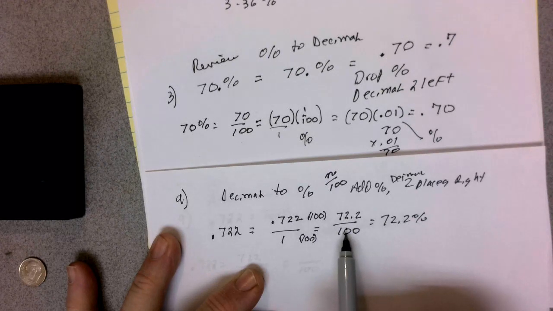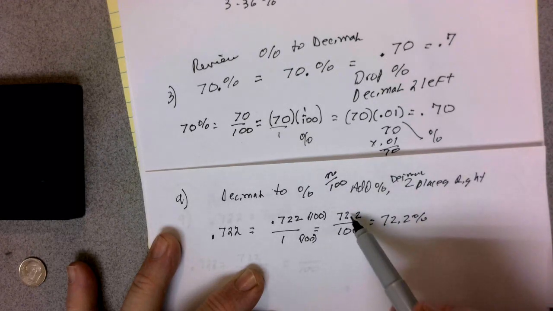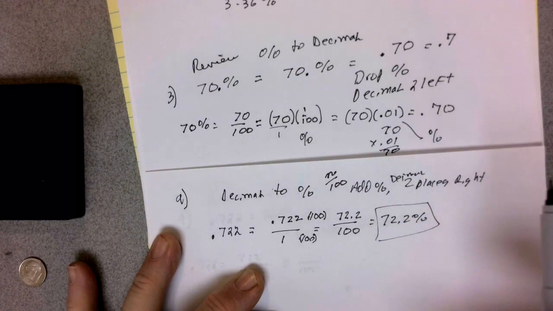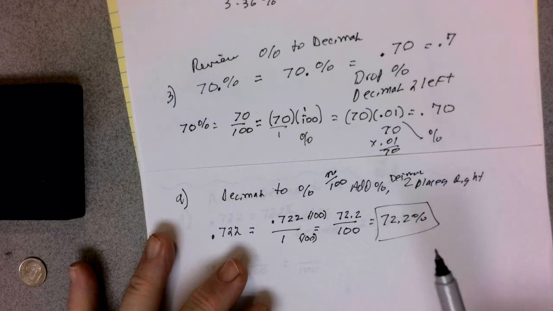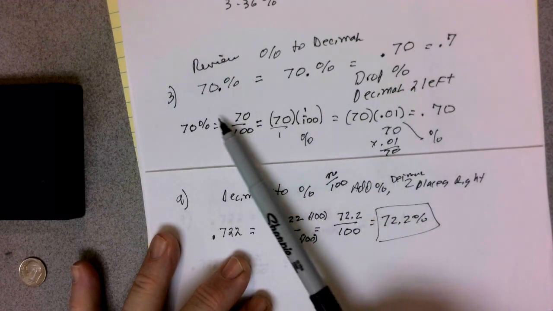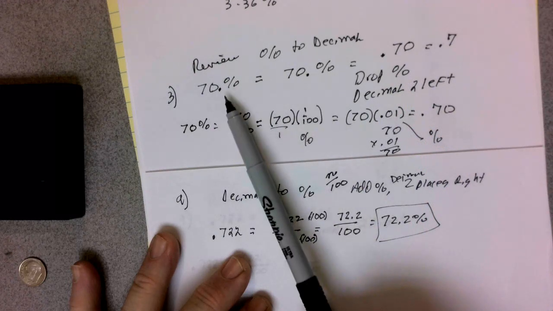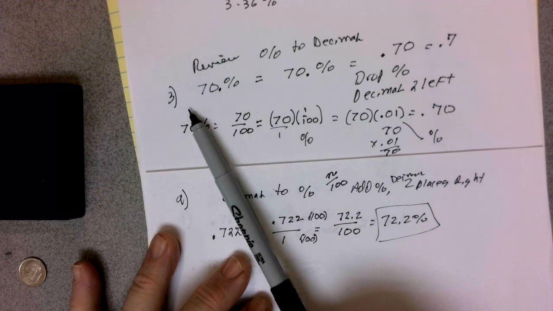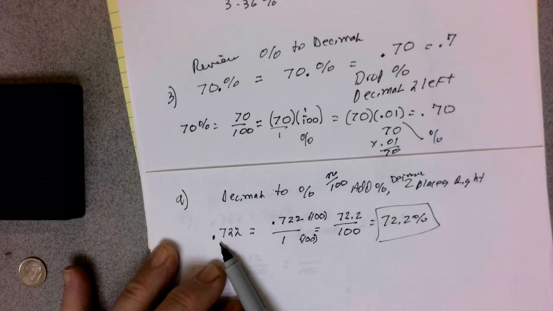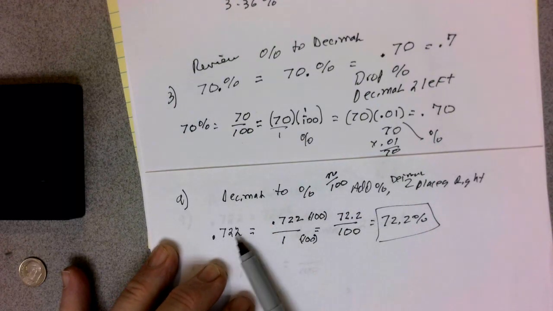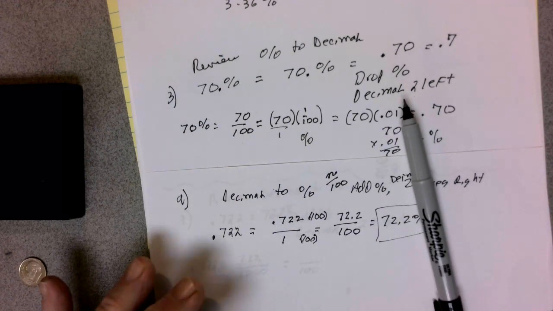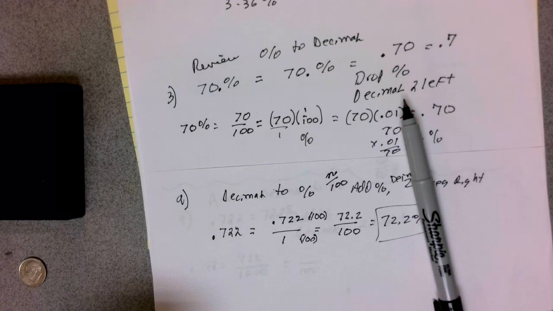The denominator is 100. And remember, the definition of a percent is some number per 100. So by definition, we've got it. Again, as you do more of these problems, you're just going to find yourself automatically thinking, when I need to go to a decimal, I'm going to drop my percent, move decimal two places left. Oh, I need to go from a decimal to a percent. I'm going to move decimal two places right, add a percent. But the calculational basis for those is pretty clear there on those two examples.